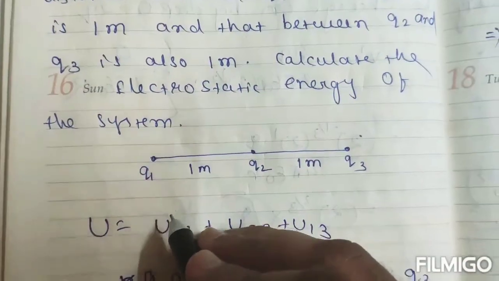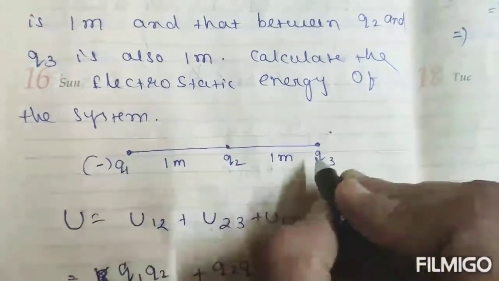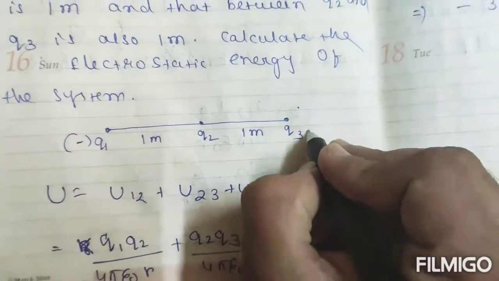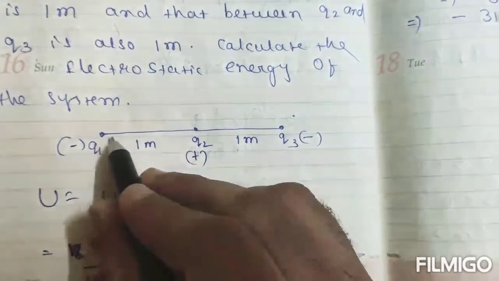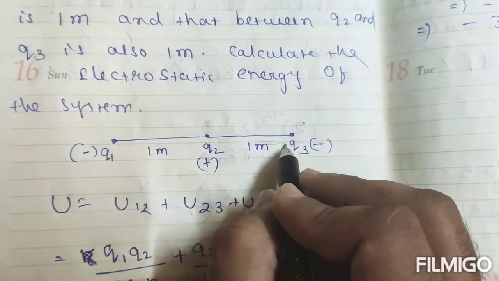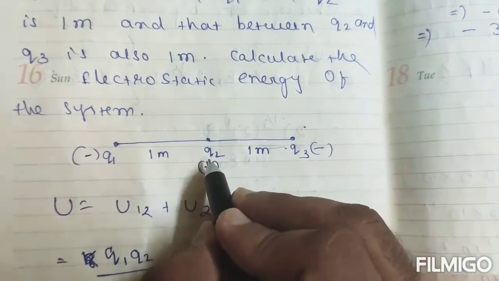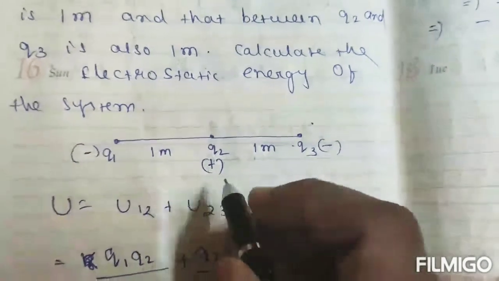Q1 is a negative charge, Q3 is a negative charge, and Q2 is a positive charge. That's why I have arranged it like this. It should be in equilibrium: between two minus charges, if you place a plus, they will stay in equilibrium.